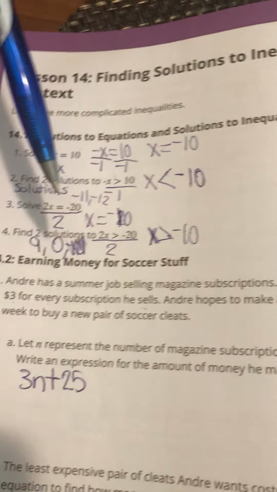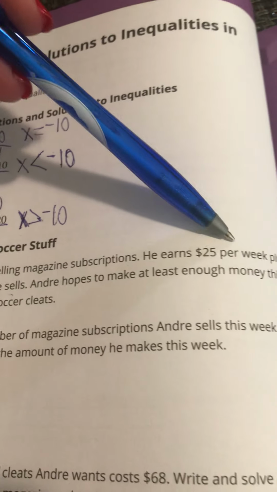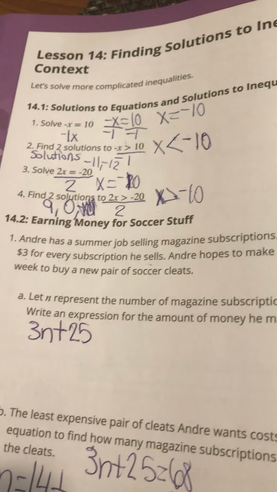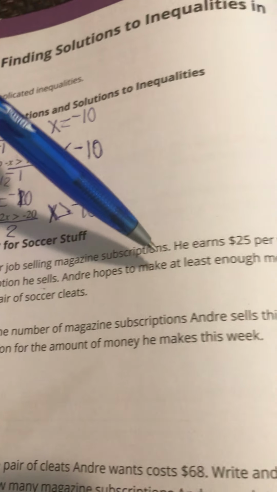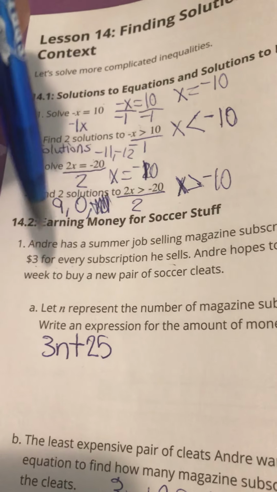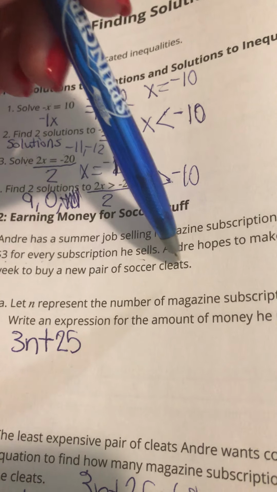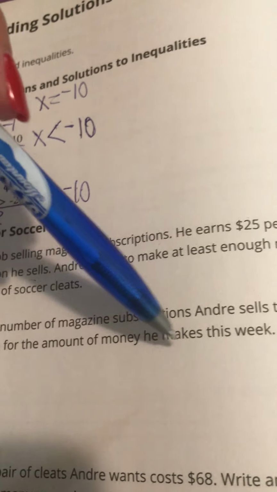And so Andre has a summer job selling magazine subscriptions. He earns $25 per week plus $3 for every subscription he sells. Andre hopes to make at least enough money this week to buy a new pair of soccer cleats. So you have to write an expression for the amount of money he makes this week.